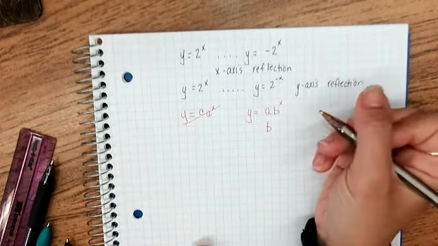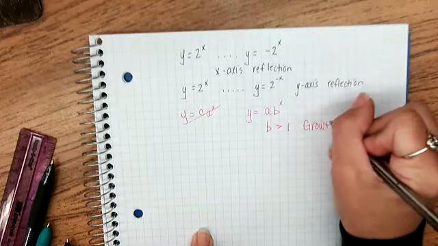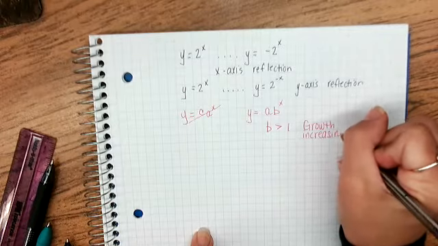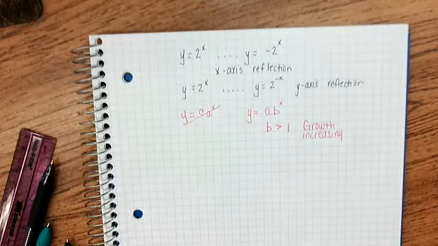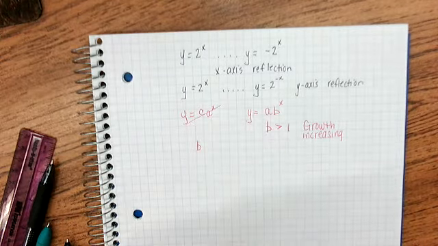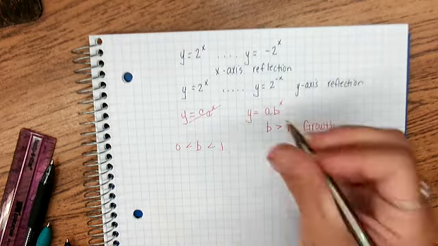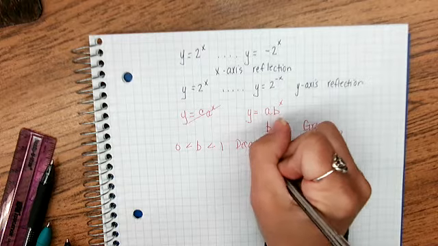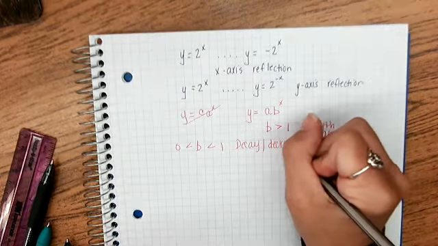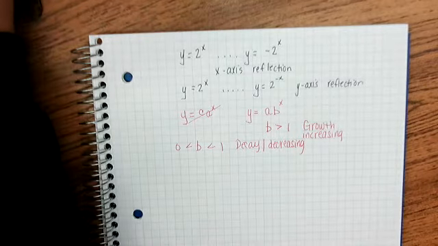And b, the base, is greater than 1. We call that growth or increasing. This is going to come up a lot in word problems. When the base is between 0 and 1, it can't be equal to 0 or 1. We say that this is decay or decreasing. This is going to help us a lot in word problems.